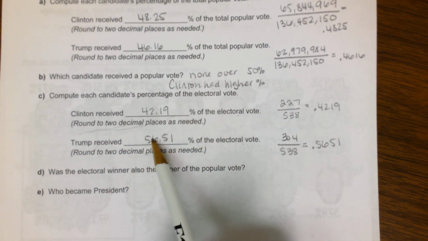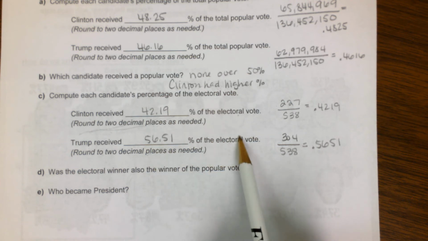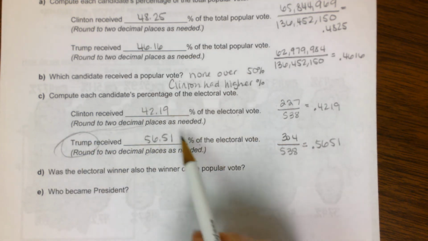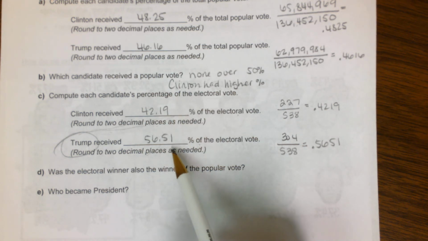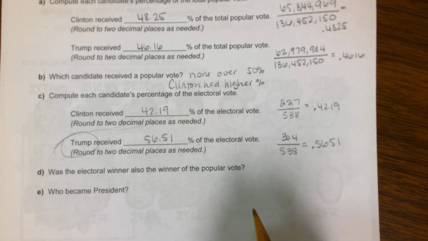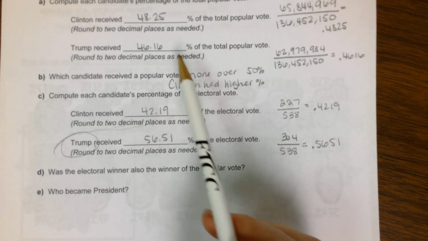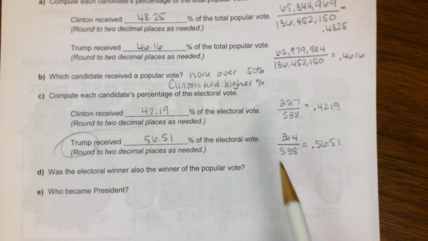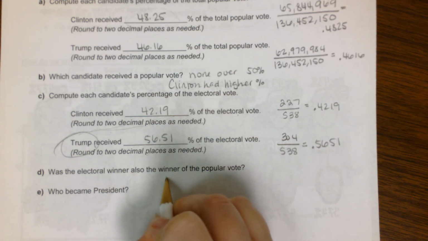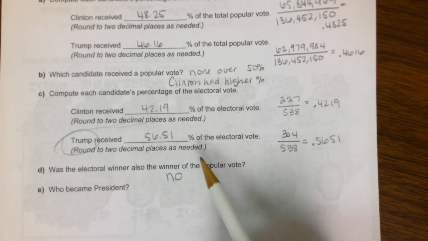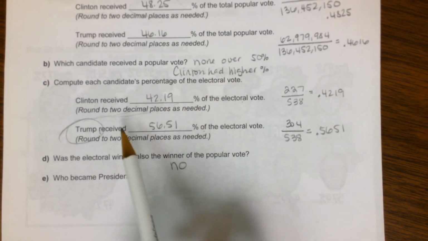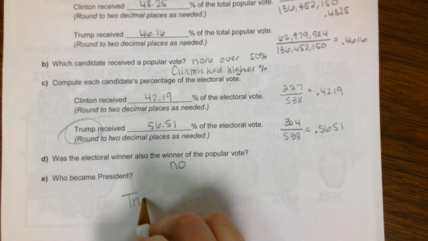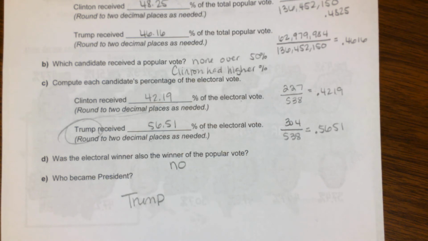Okay, so Trump was clearly the winner of the electoral vote because he was higher than Clinton. He was also over 50%. But again, we see that Clinton got more percentage of the popular vote, but she did not win the electoral vote. So the answer to this question is no, they're not the same. All that really matters is the electoral vote. And we know that Trump became president.